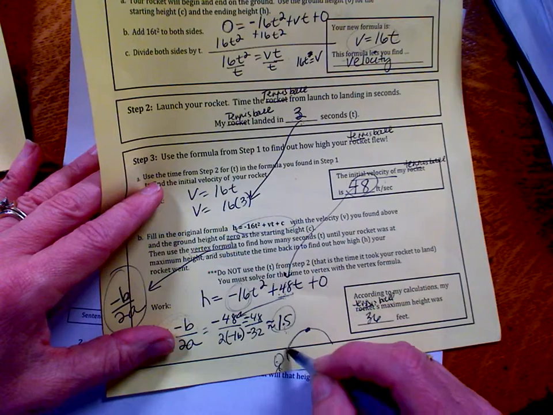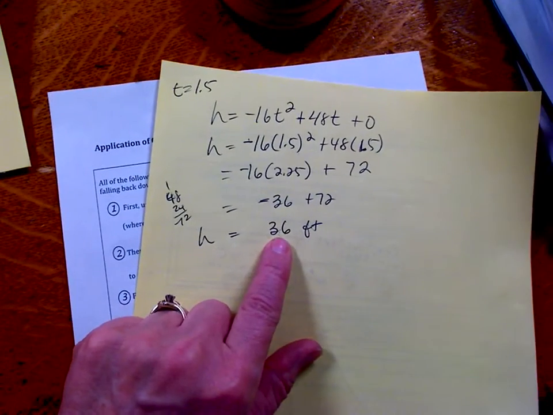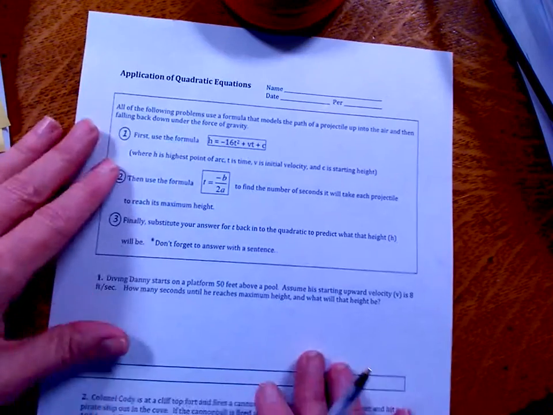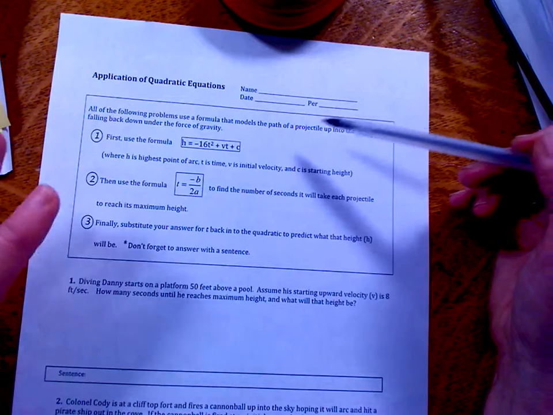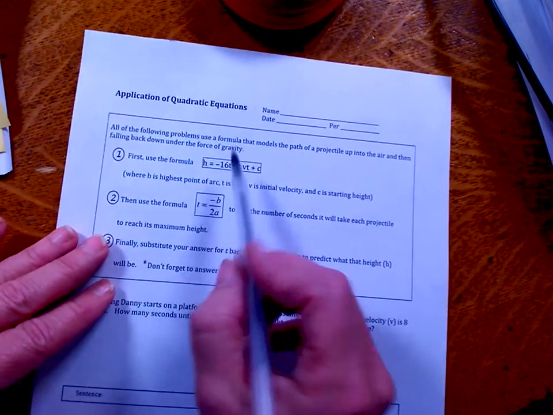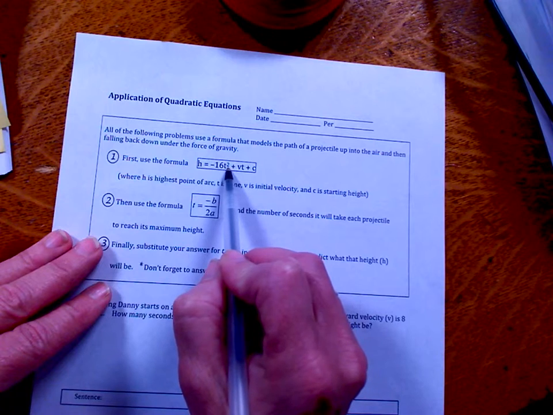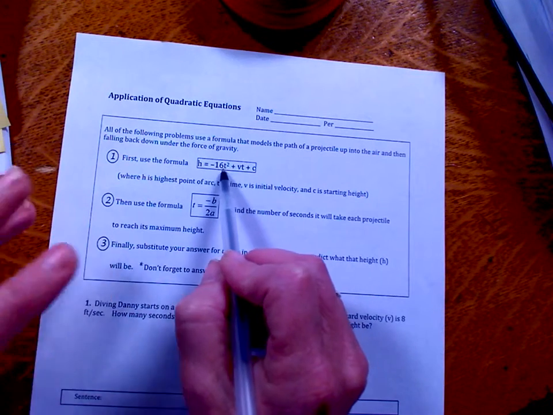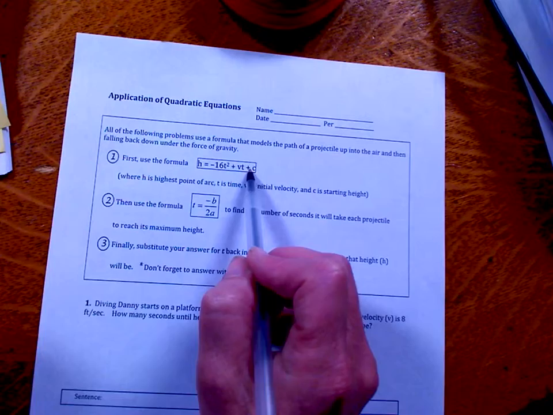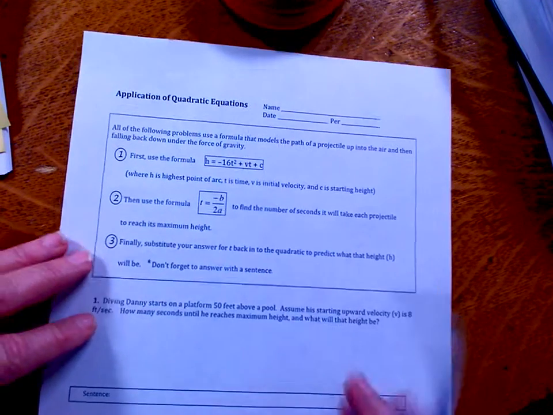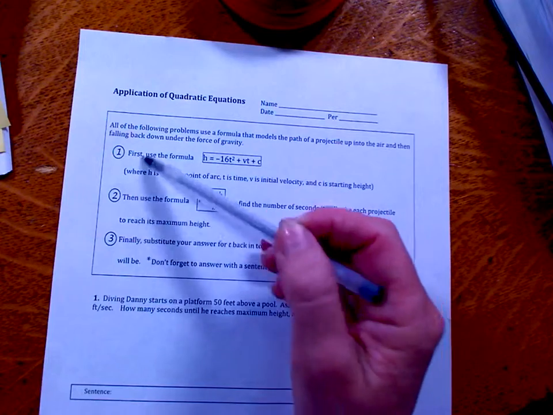In this case, with that tennis ball yesterday, it took us 1.5 seconds to get the max height of 36 feet, or whatever your numbers were. So today, you're going to be doing the same thing. You're applying the quadratic equations, and this is a quadratic equation. When your greatest exponent is 2, and it's 3 terms, that's your quadratic equation. So we're going to do the exact same thing on these scenarios and follow these steps here.